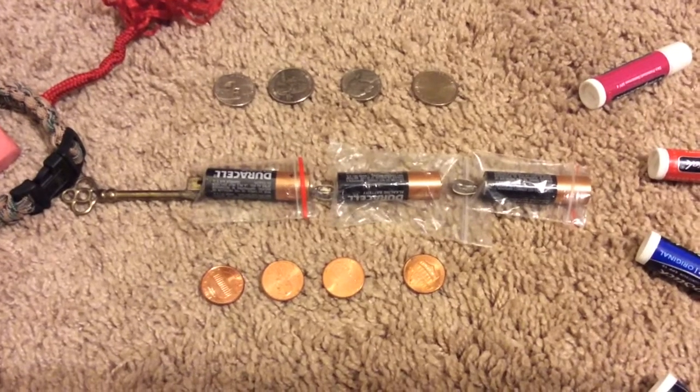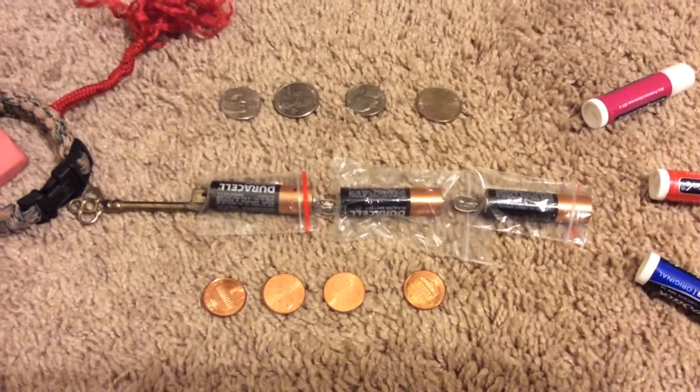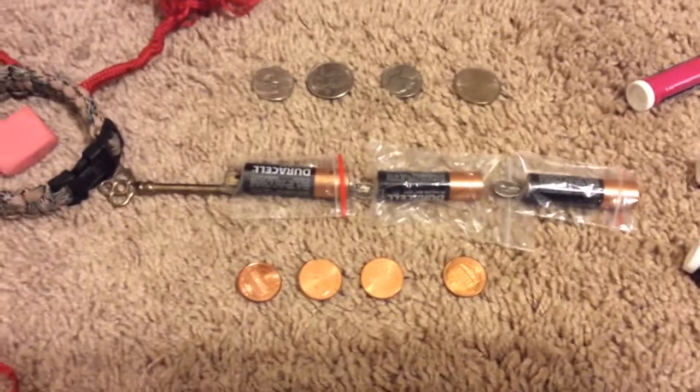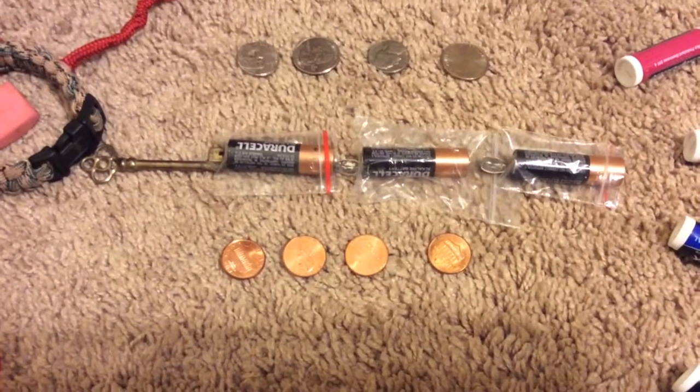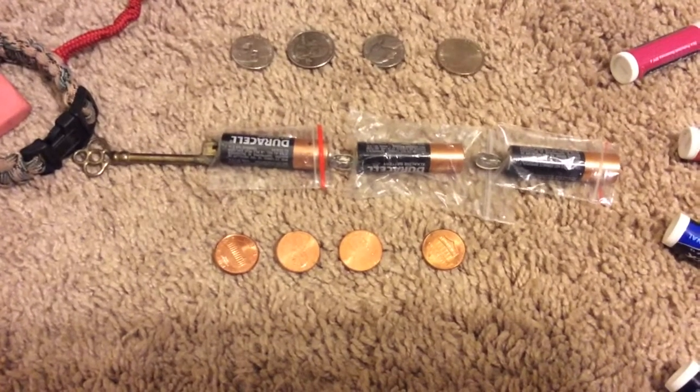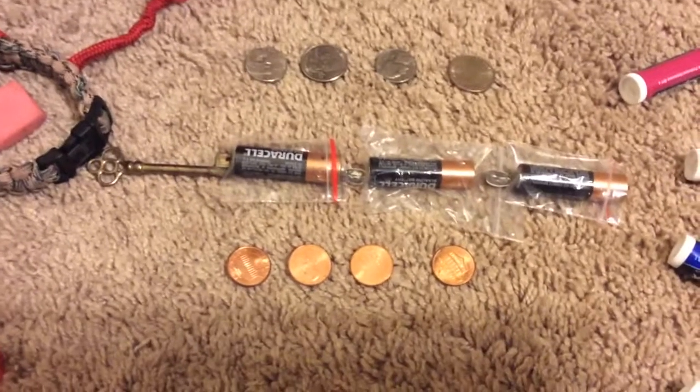And the silver coins on the outside represent the positively charged sodium ions, and on the inside, the pennies represent negative chlorine ions.